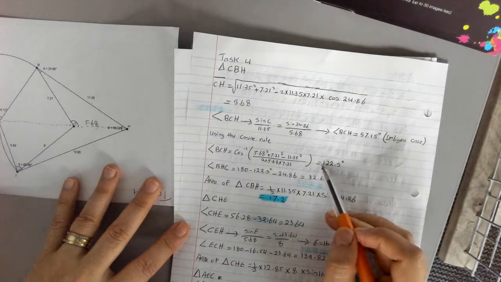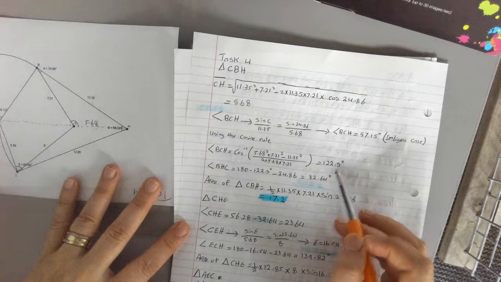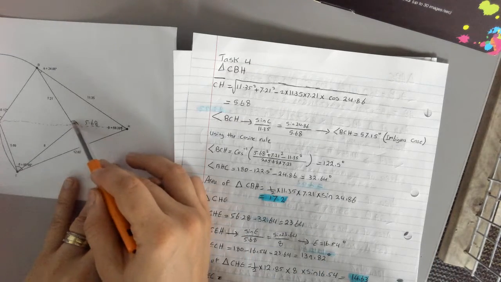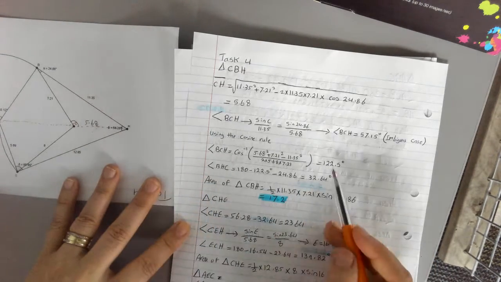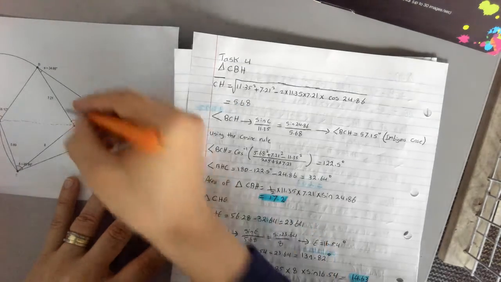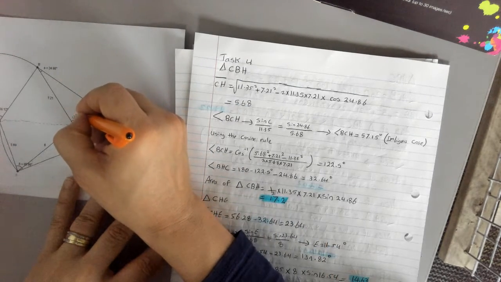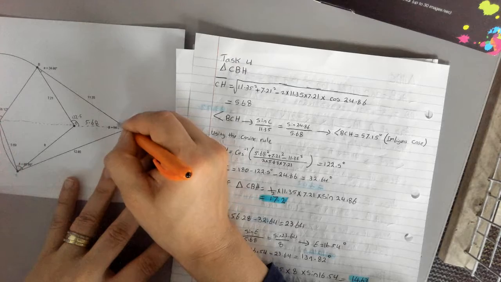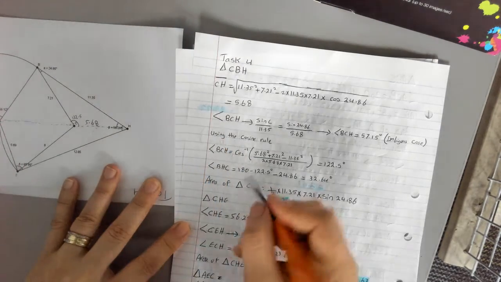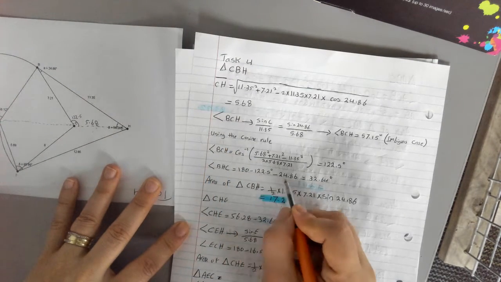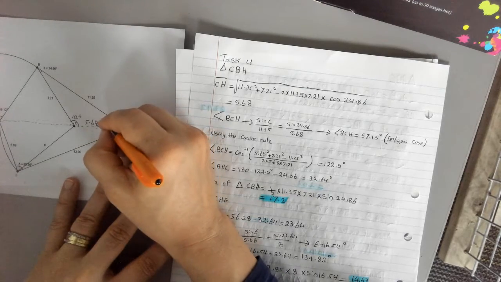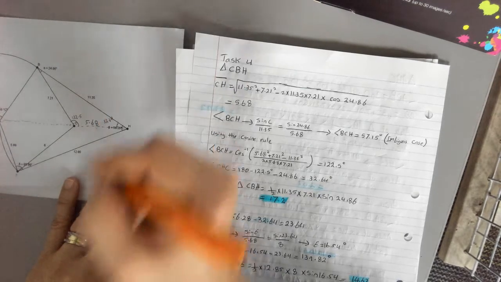So the answer is 122.5, and you can see that's more than 90, and yes, it is an obtuse angle. So calculating this angle here is quite straightforward: 180 minus that and minus the other one, so this angle here is 32.64.